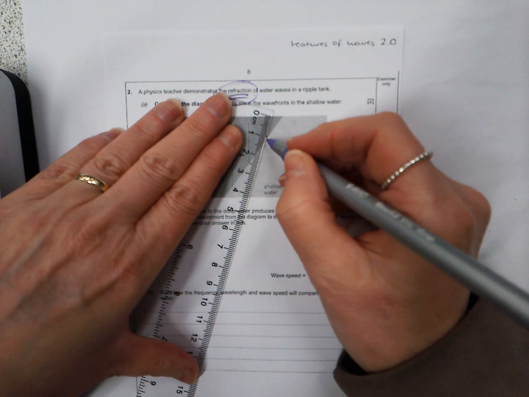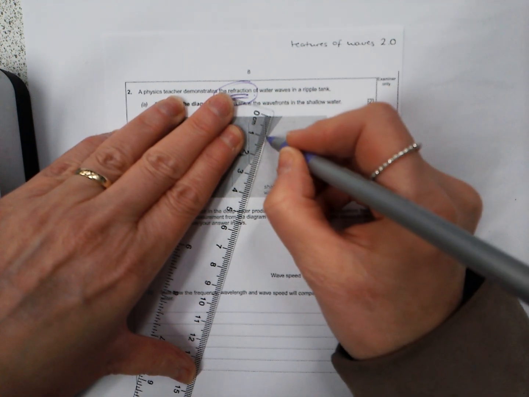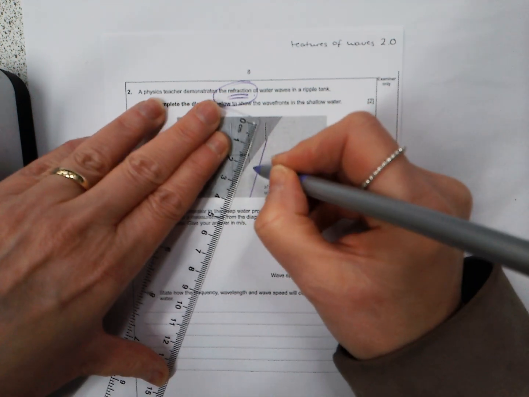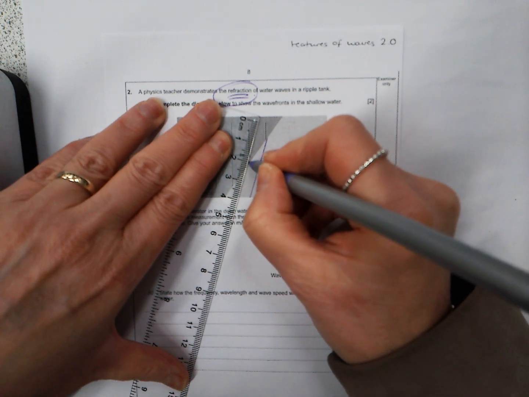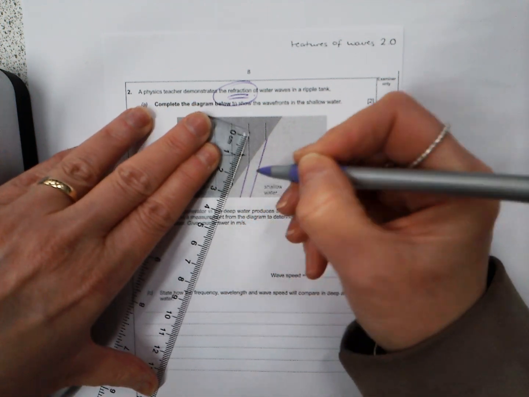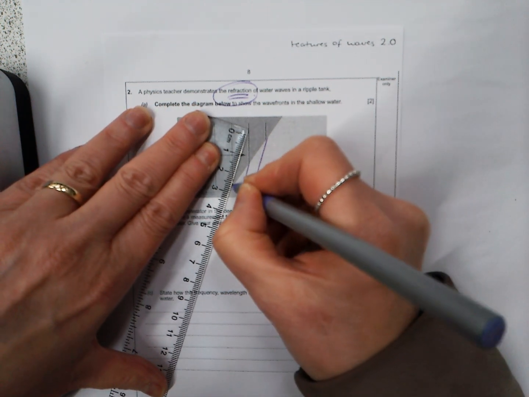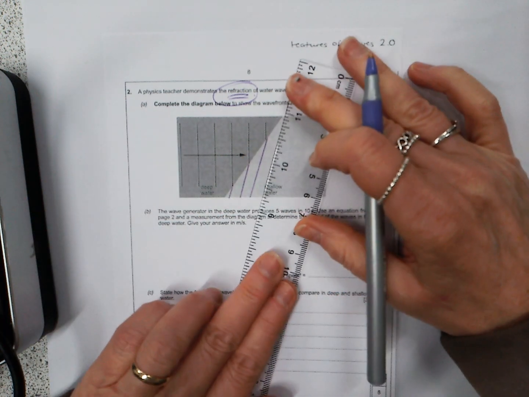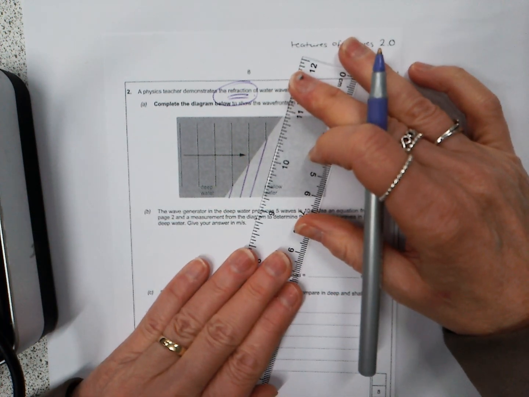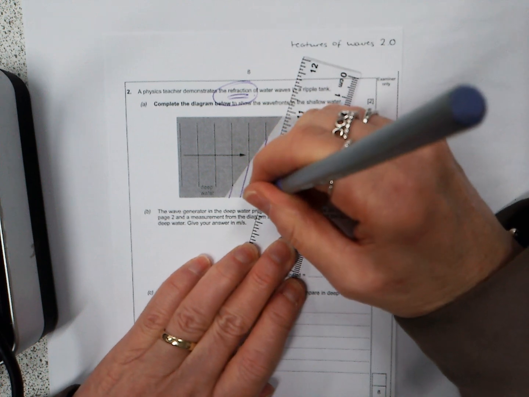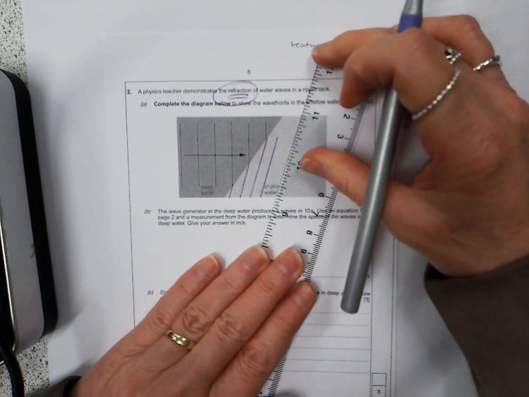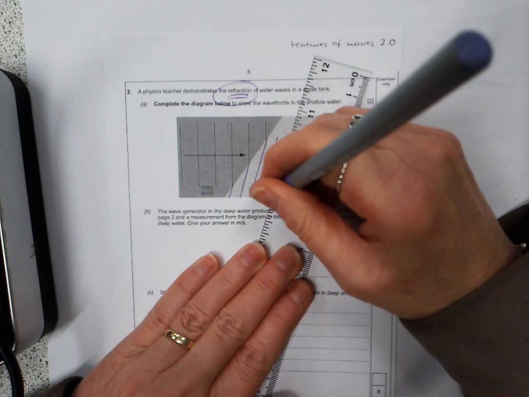So they're going to do that sort of thing. Try and keep these purple ones, the waves in the shallow water, parallel, that's important. I'll draw another one there so it makes a bit more sense. They're parallel, and the space between them, which is the wavelength, is staying the same.